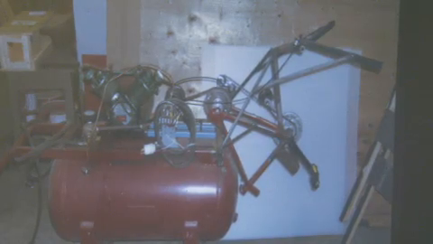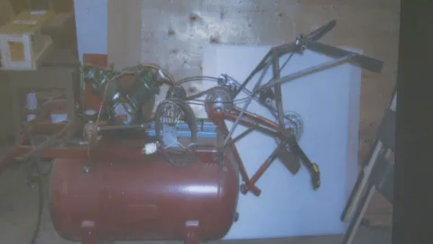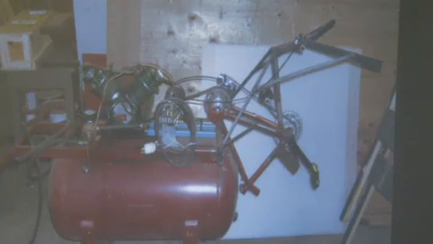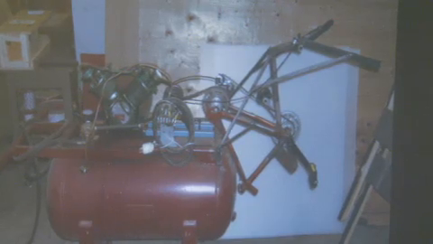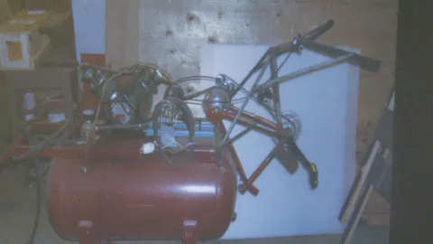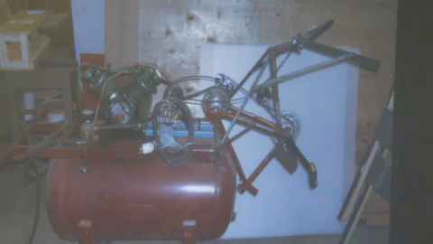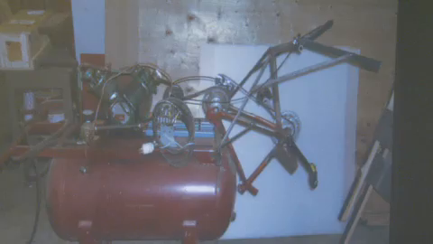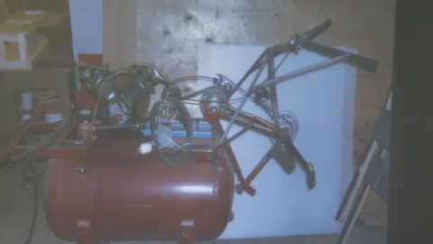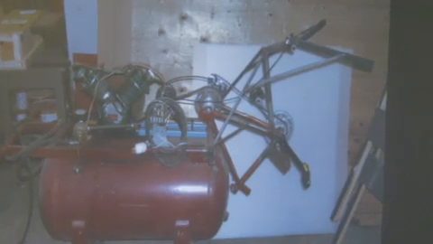Yeah, this is a pedal-powered compressor, which is a kind of interesting project because pedal power is exactly the wrong technology to use here. When the pressure tank is empty, you have to be pedaling incredibly quickly to get any sort of pressure built up because there's no back pressure for you to pedal against.